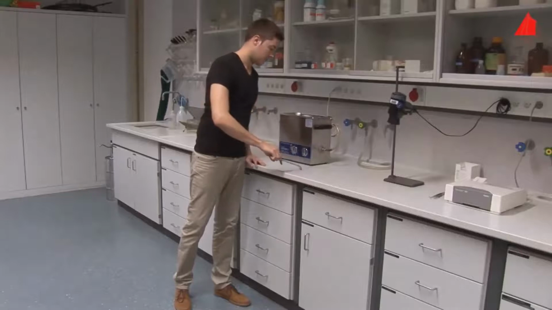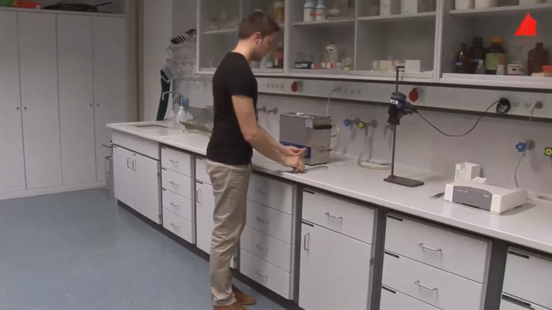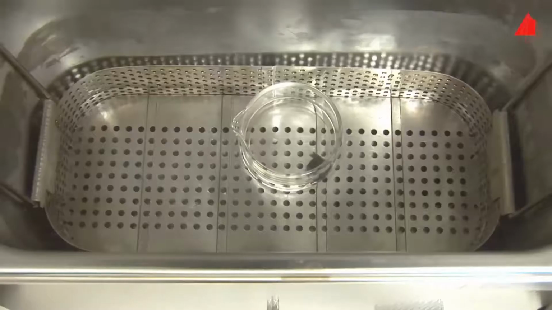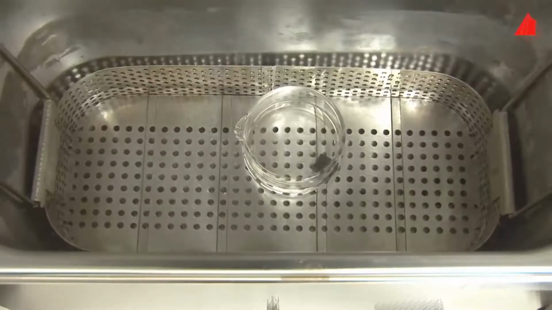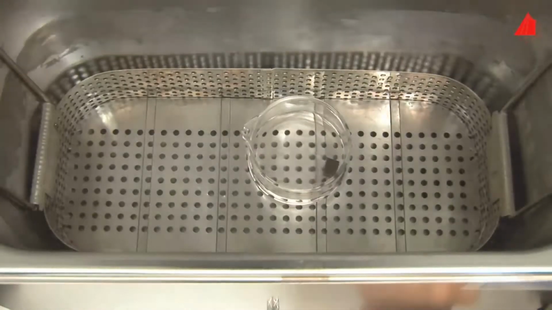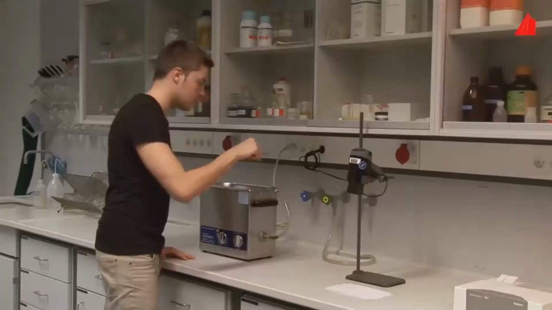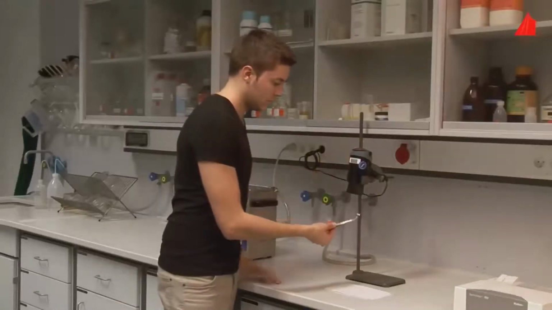To ensure that the resin will adhere well to the specimen surface, the specimen is placed in an ultrasonic cleaner bath for a few seconds. Alcohol and ultrasonic waves help to remove fat and loose particles from the surface. A short time under the hairdryer and the specimen is clean and dry.